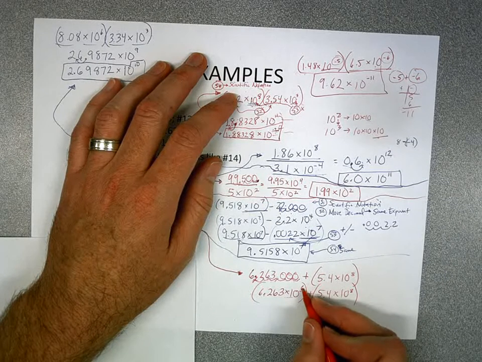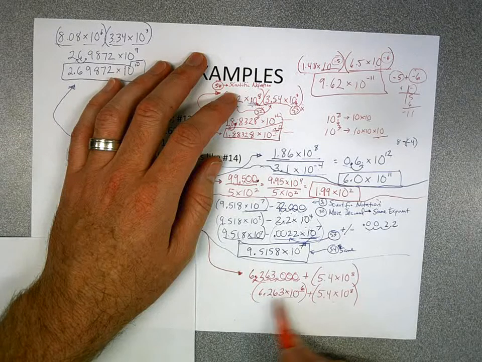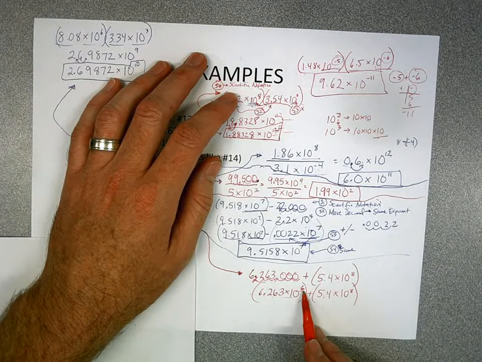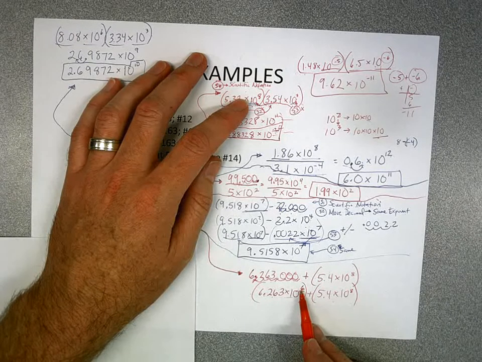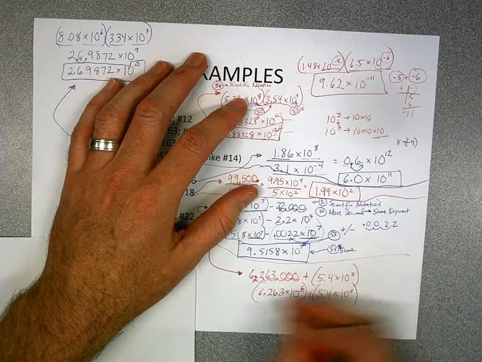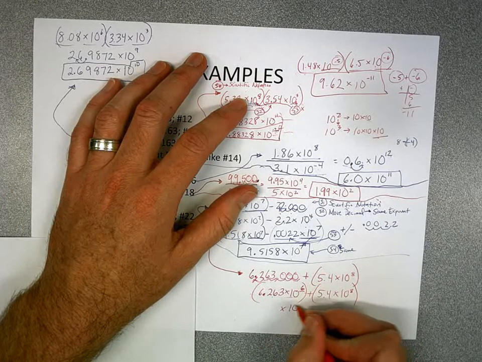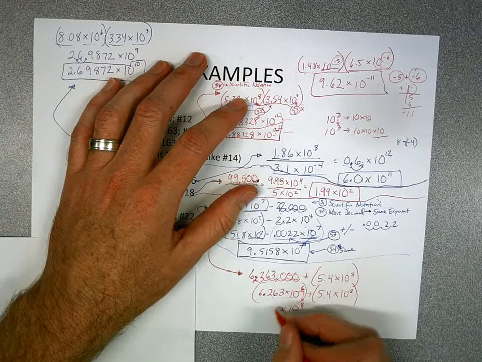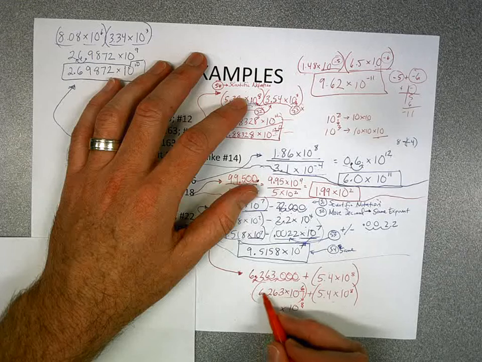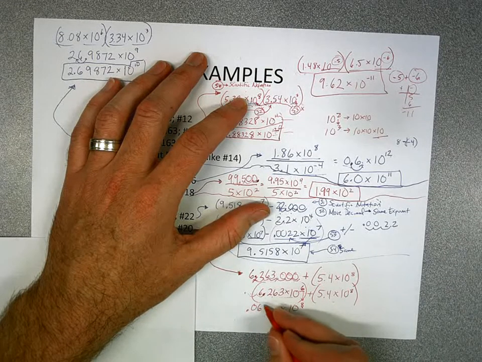That needs to get bigger, which means that needs to get smaller, by 2 powers, or by 100, right? I'm going from 6 to 8. It's getting larger by 2. I then need to move my decimal over to make this smaller 2 times. 1, 2. So we end up with 0.06263.